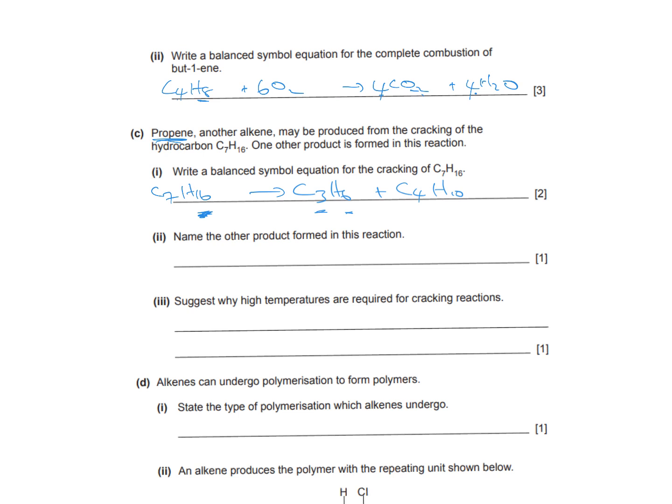And part 2, name the other product formed. That's this one. That's going to be an alkane. When a molecule is cracked, you'll get an alkane and an alkene. So this alkane is based on 4 carbons. Therefore, it's butane.